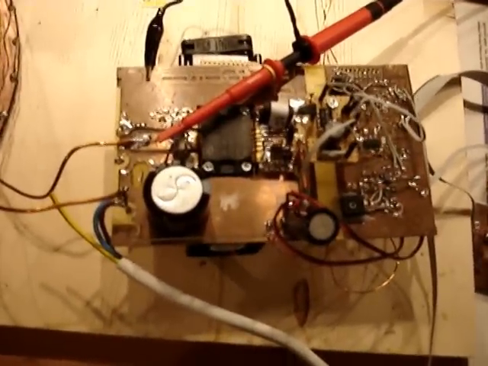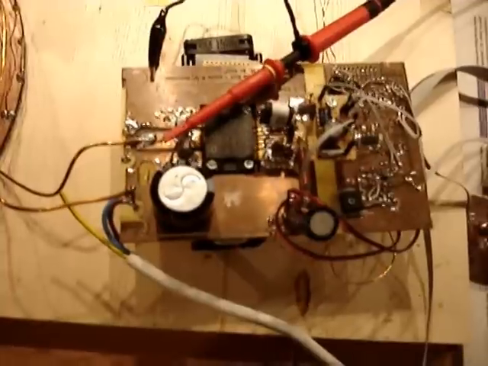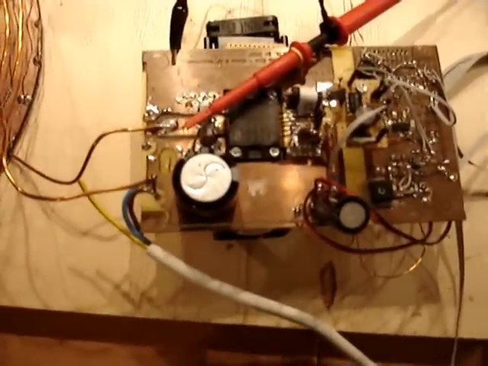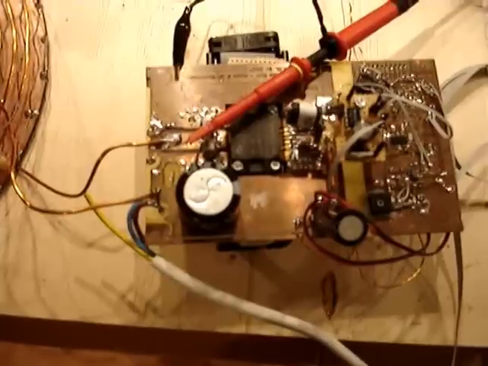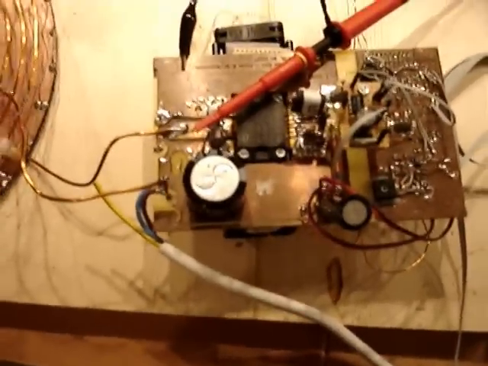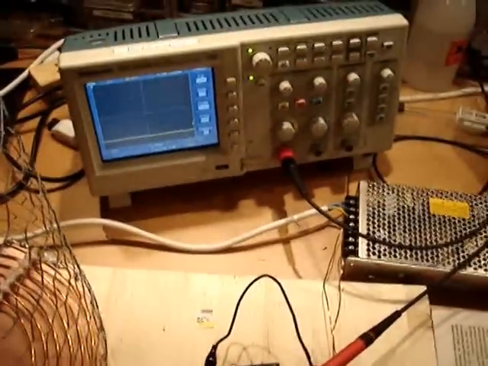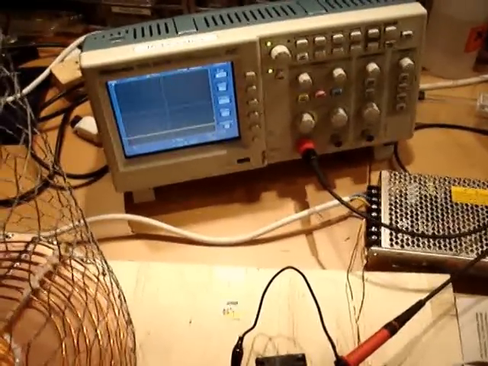It is a Class-E RF generator with one single 1000 volts 13 amps MOSFET with integrated driver, and connected to the drain here is my oscilloscope, where we will see the drain voltage of the MOSFET in action.